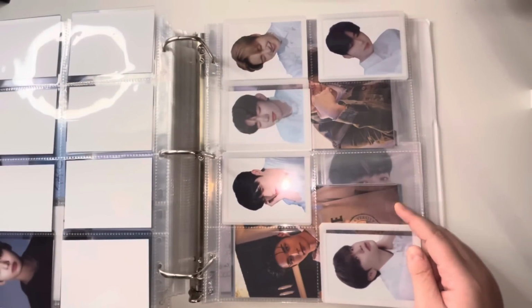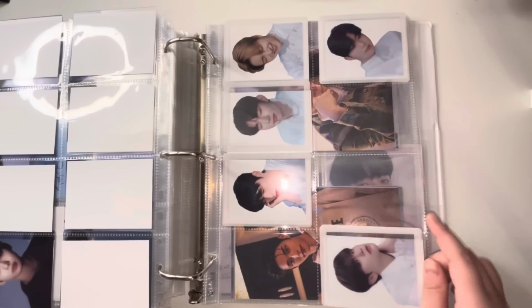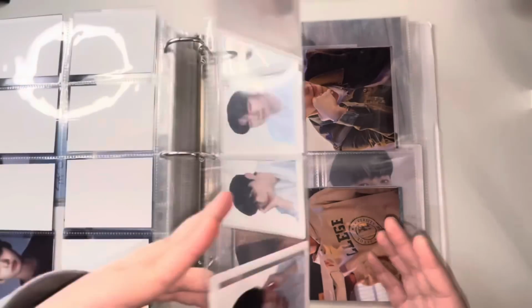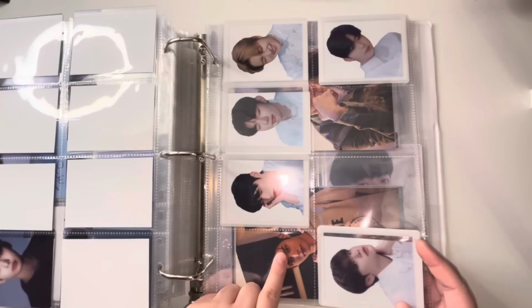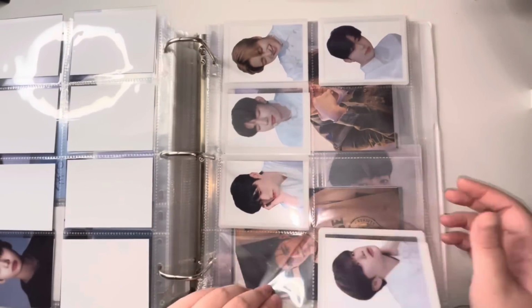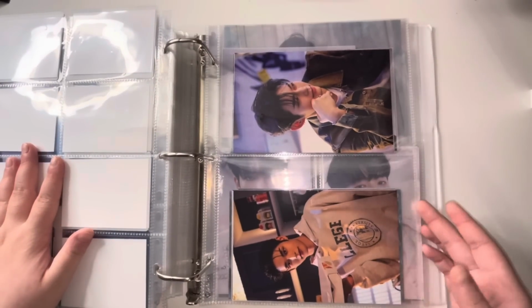So it's too late to trade for these. So if I get them, then great. If I don't, then whatever. I think I'm missing Hanbin, Ricky, and Gyubin. And then I have everybody else for those clear cards. And then I did put their bigger inclusions in here.